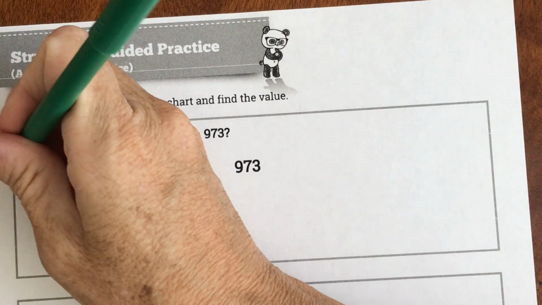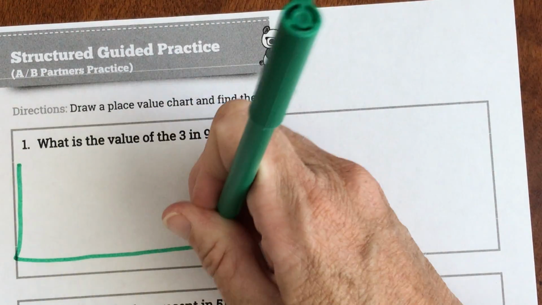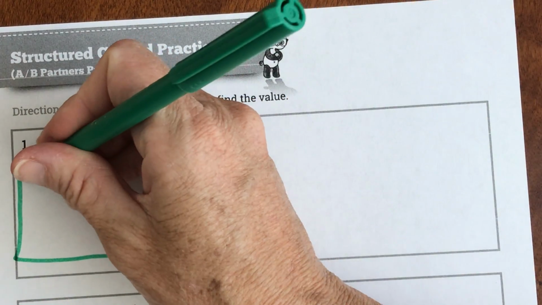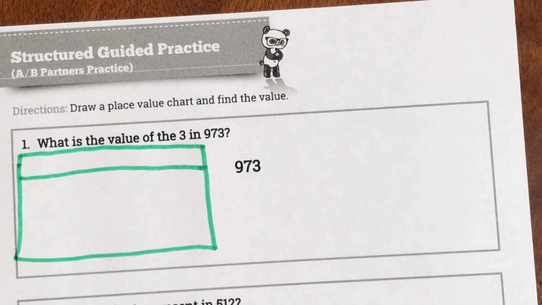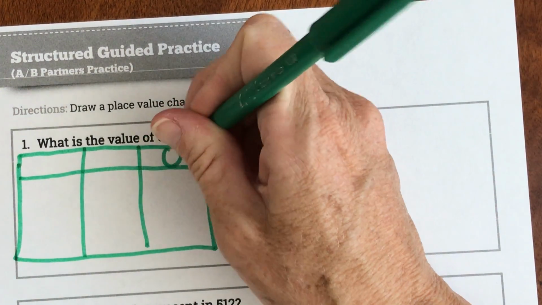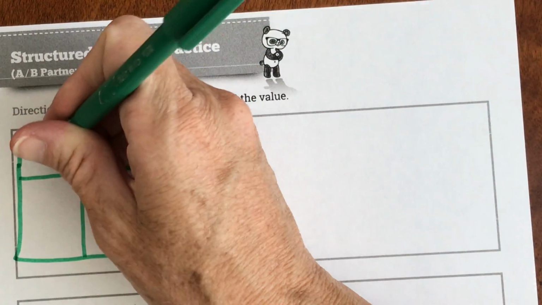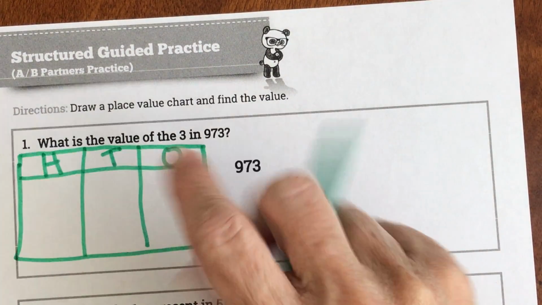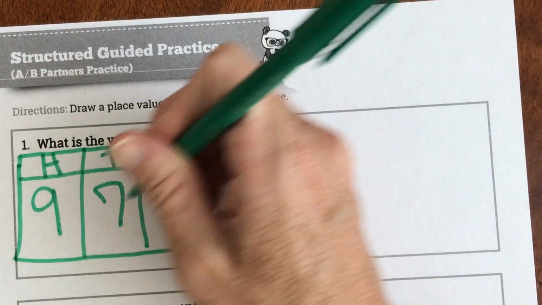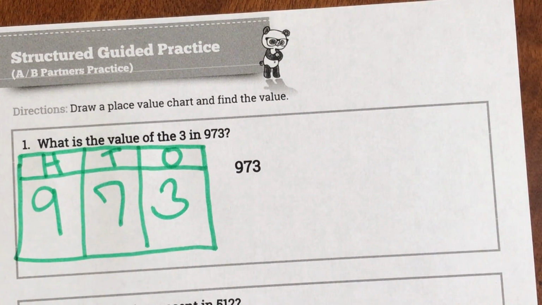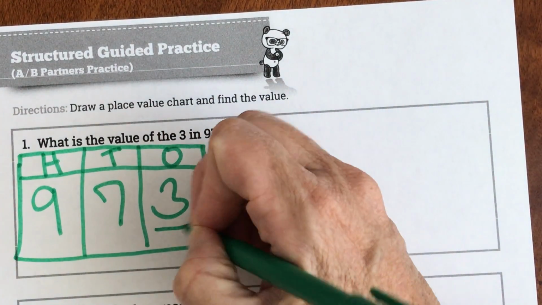Okay, so we're going to start by drawing our place value chart, which is a rectangle, and then a horizontal line near the top, and then 2 vertical lines. And this is our ones column, our tens, and our hundreds. Okay, and our number is 973. Okay, and the digit we're going to underline is the 3.